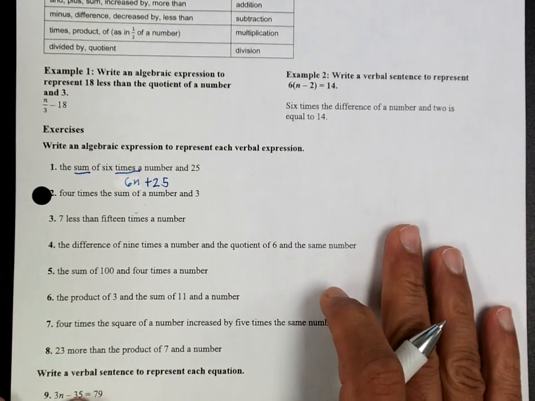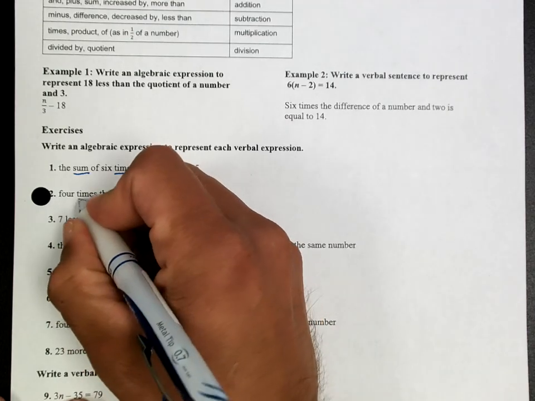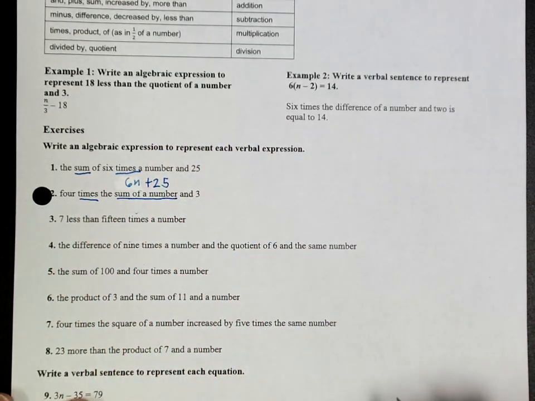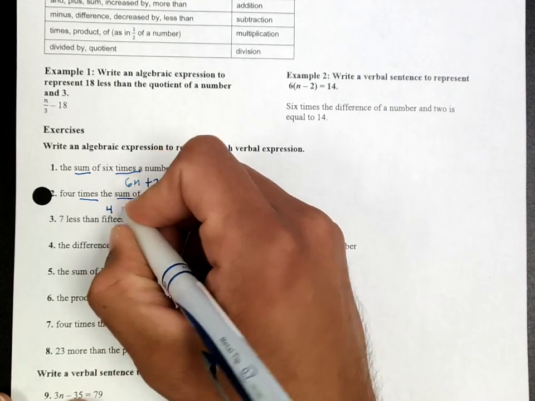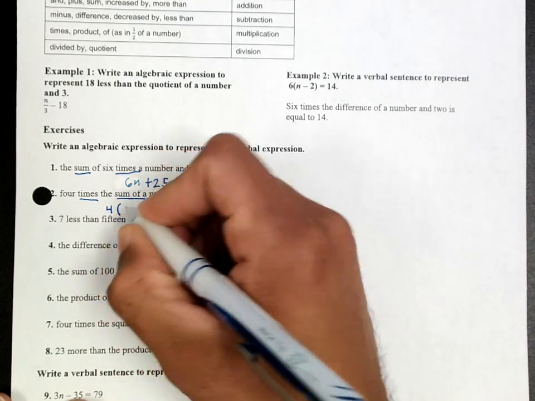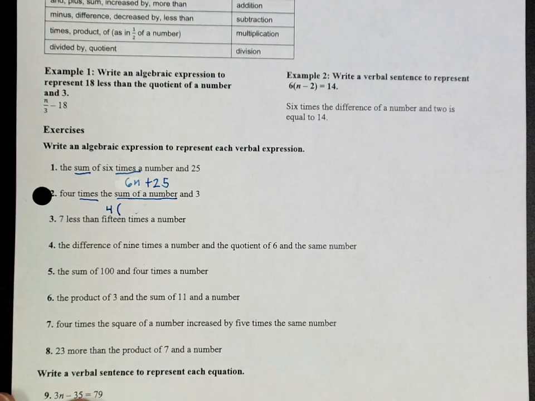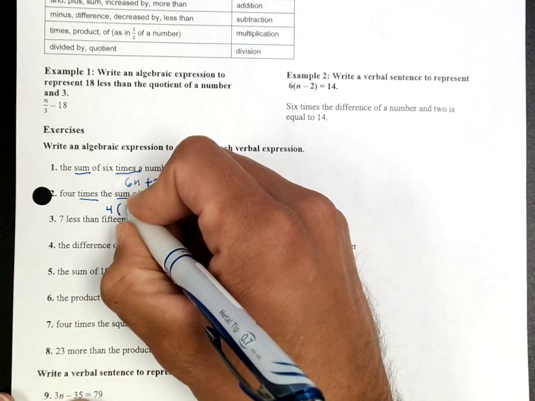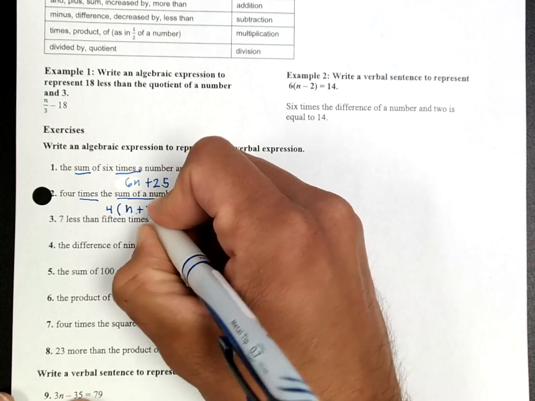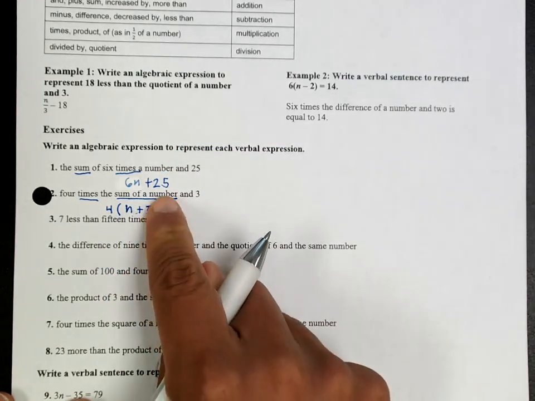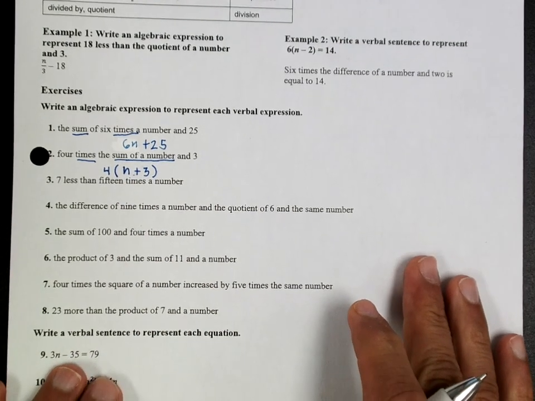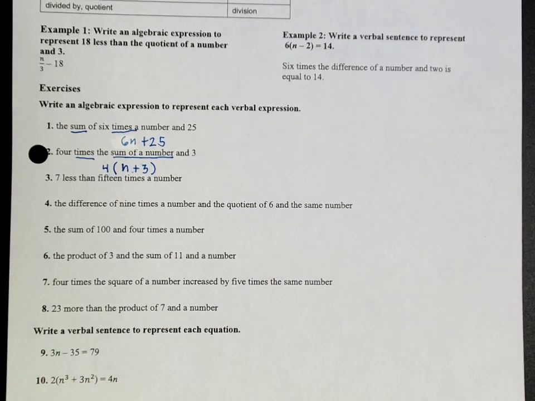Right, and the next one we have 4 times the sum of a number and 3. So 4 times the sum. So right here I'm actually going to have to put parentheses, because the next thing is actually two different things here. So we have 4 times (n plus 3), the sum of a number and 3. Okay? So again, make sure to look at it, make sure you understand it. If you don't, make sure you ask me questions tomorrow.